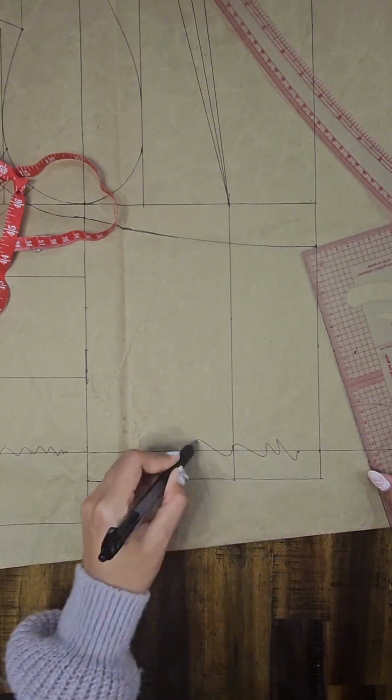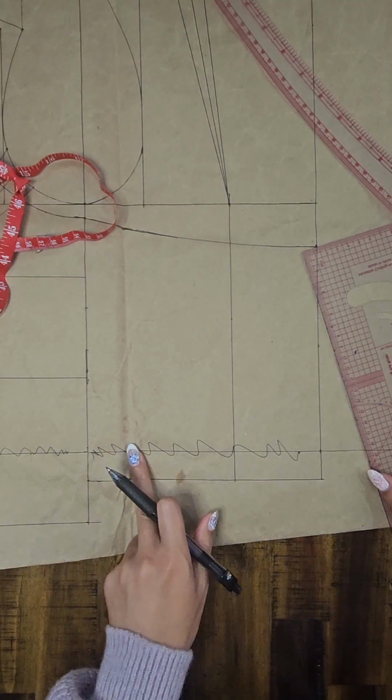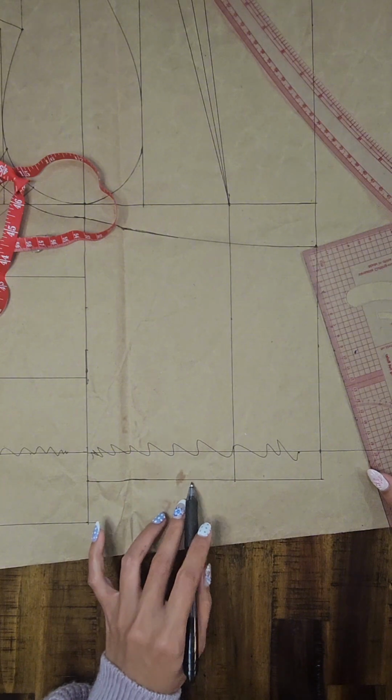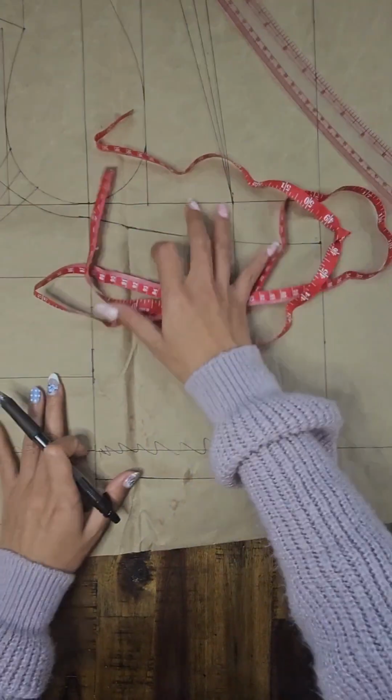Imagine it's not here. So this is our new waistline at the back.